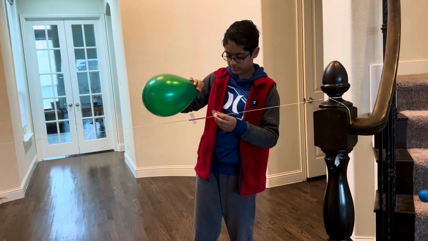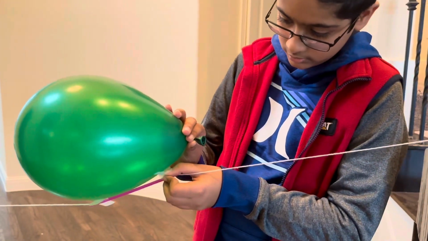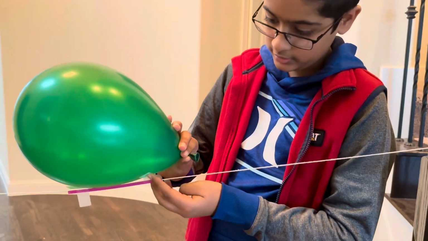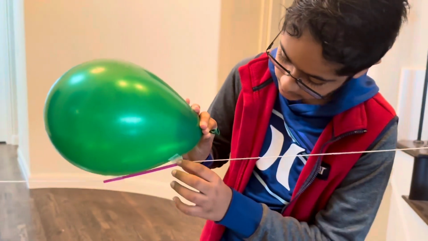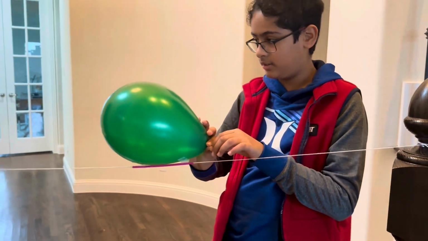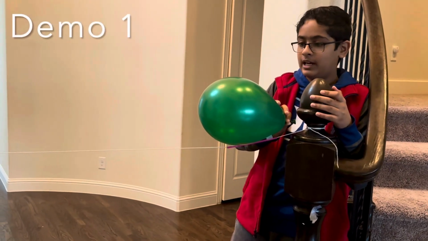We will just stick it. Right, now that's securely fastened on both sides. We will now push it to the end and we'll let go. And then we'll observe what happens.